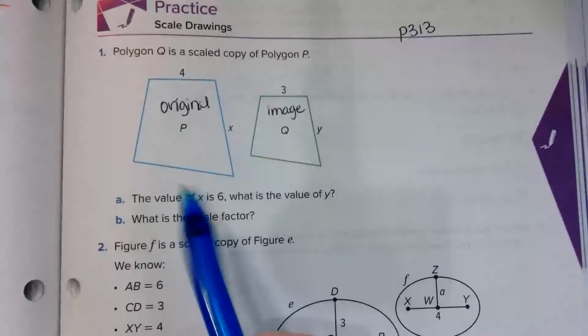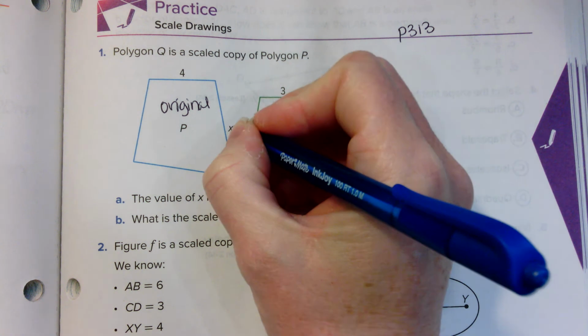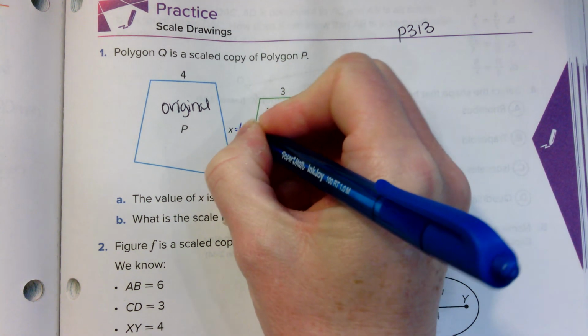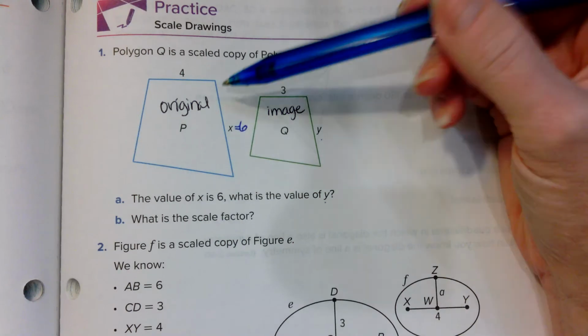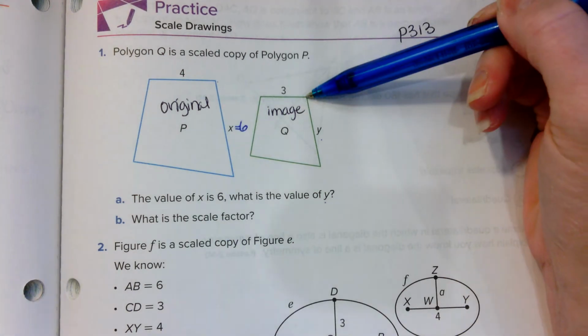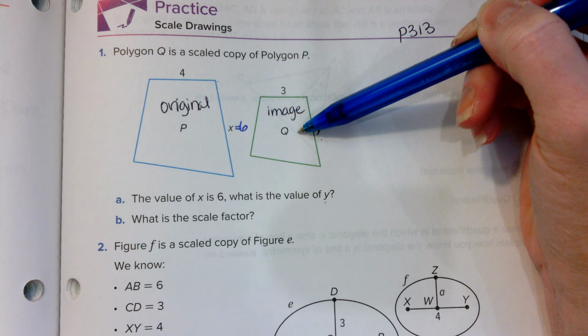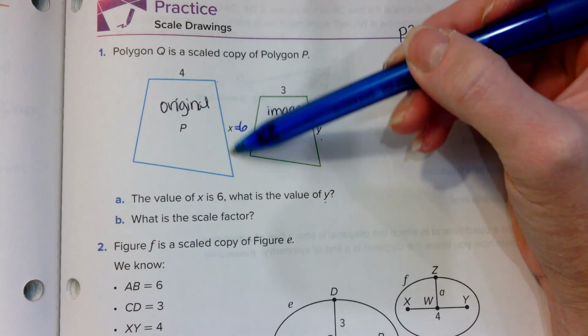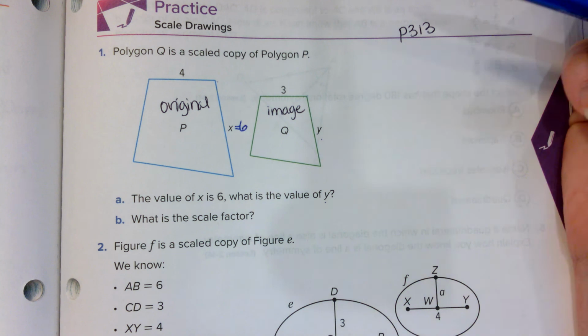So let's look at our first question. It says the value of x is 6. So let's write that in right here, x equals 6. And it says, what's the value of y? So notice that the blue figure and the green figure are the same shape, but they are a different size. This would be a reduction. It got smaller. So this side was 6. This side will be something smaller than 6 now. Let's find out what it is.